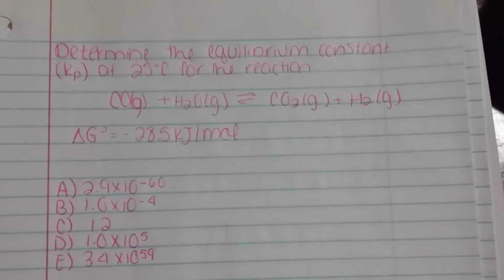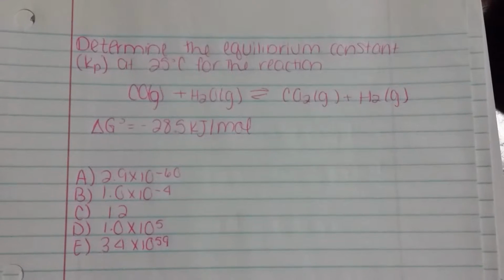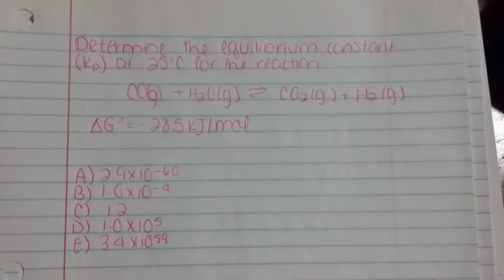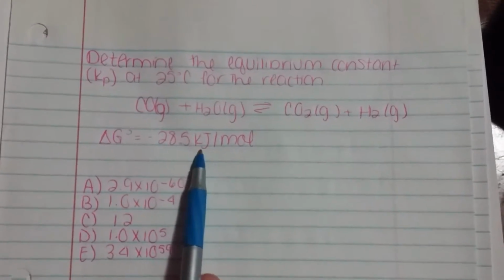is to determine the equilibrium constant Kp at 25 degrees Celsius for the reaction. And they give us delta G, which is negative 28.5 kilojoules per mole. So for this problem, we're going to use two equations.